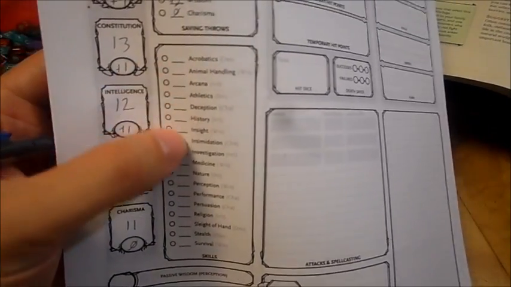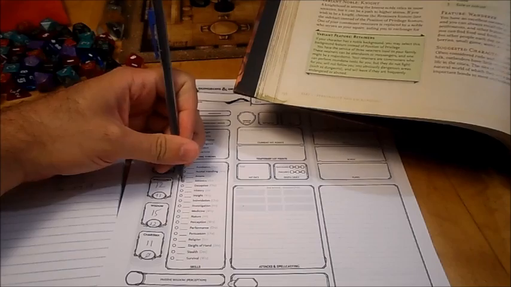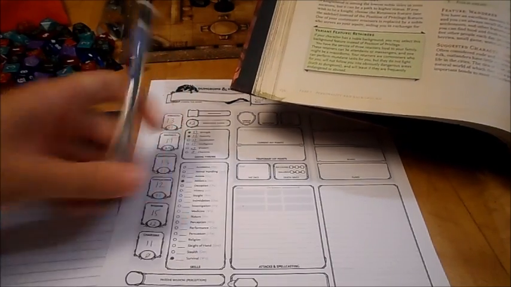So in this case, we have our list of skills going down here. And it's the same thing. It has little circles there. So I'm just going to shade in athletics and survival. So when I go back to my list of ranger skills, I don't have to worry about picking either of those 2.